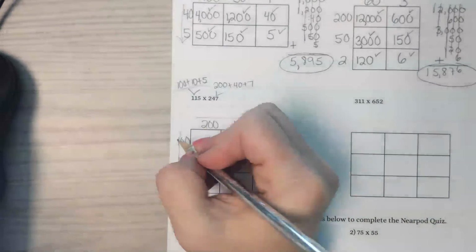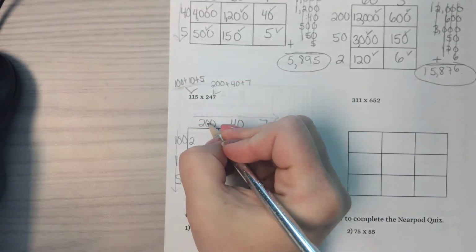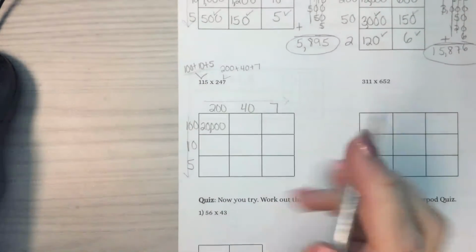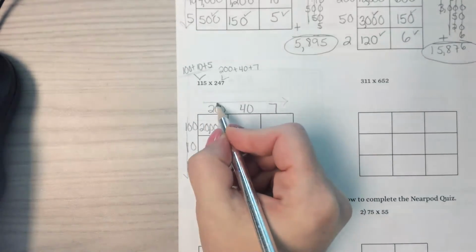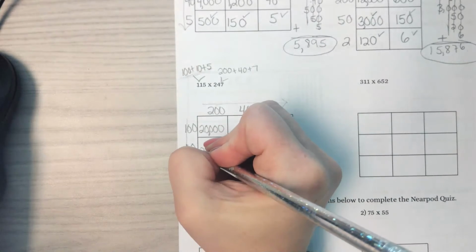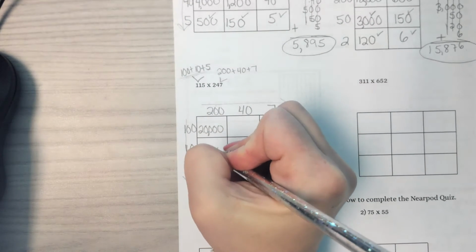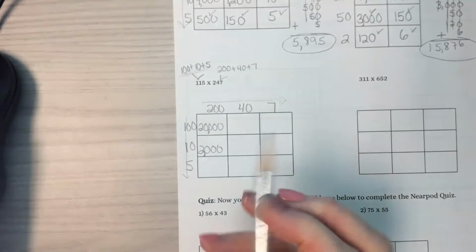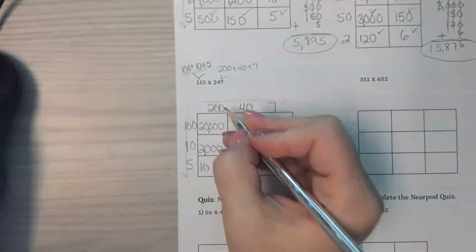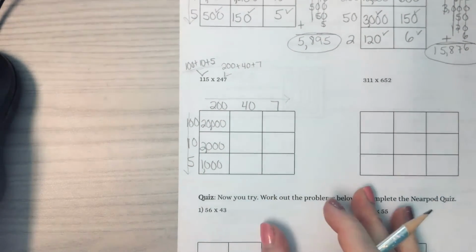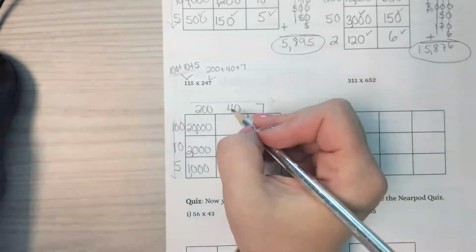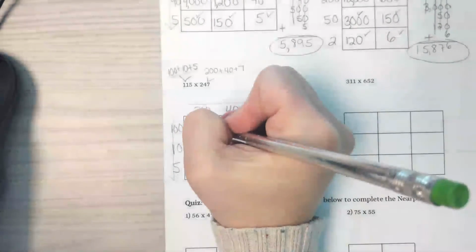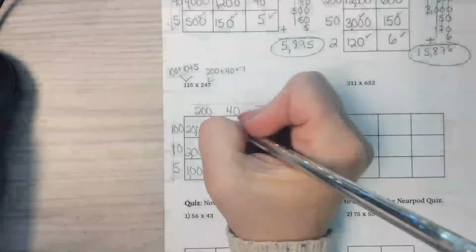Now let's fill out our area model. So we know that 2 times 1 is obviously 2. And then we have a total of 1, 2, 3, 4 zeros, which gives us 20,000. 200 times 10, or 2 times 1, would be 2, plus our 1, 2, 3 zeros. So that's going to be 2,000. Then 2 times 5 is 10, but we still have to add in those 2 zeros. 1,000. This is going to be a big answer, I think. 40 times 100. If you don't know that, you can just do, again, 4 times 1 is 4. Add in the zeros, 1, 2, 3.